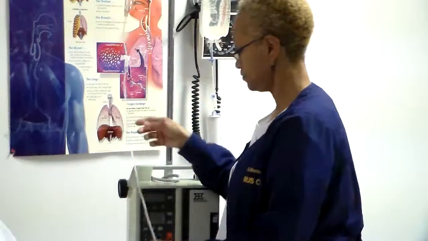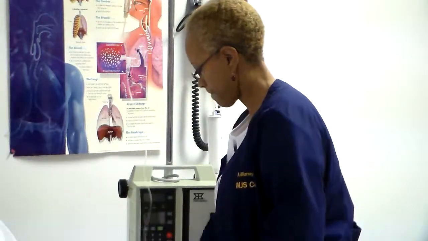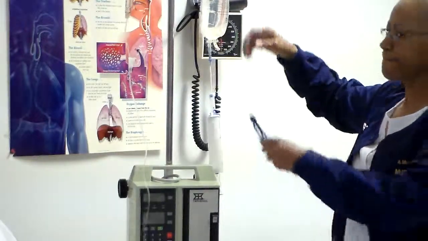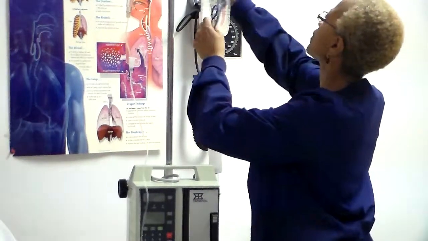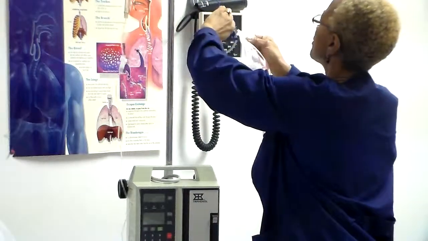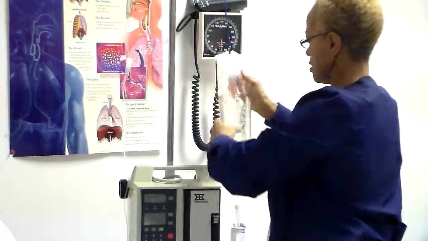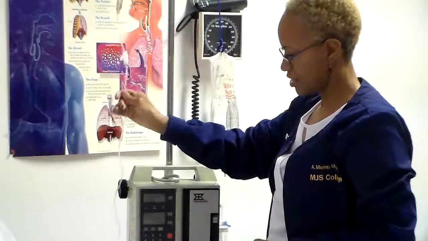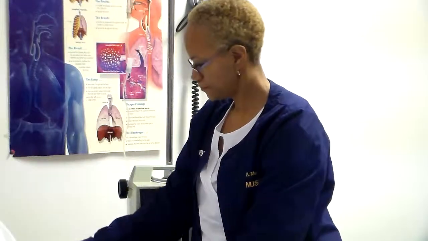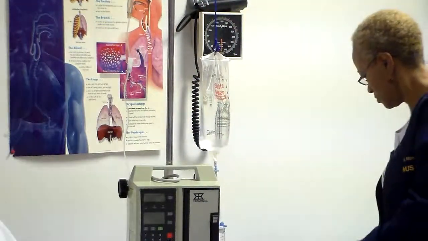Hang piggyback medication bag above level of primary fluid bag. Use hook to lower main bag. So you're going to take your primary set and lower it so that your secondary set will administer first. Hang tandem infusion at same level as primary fluid bag.